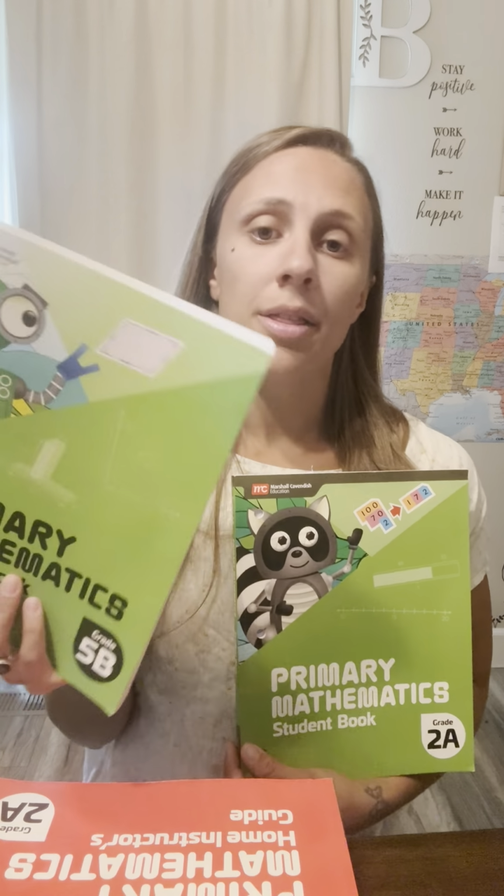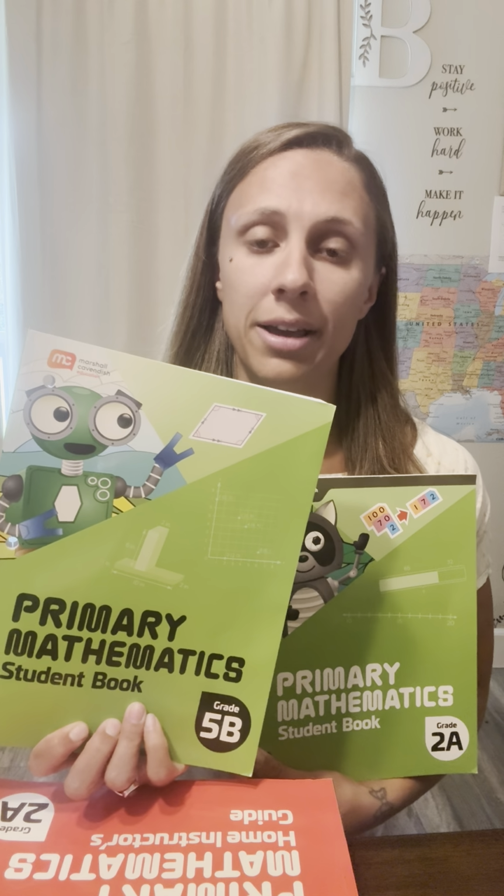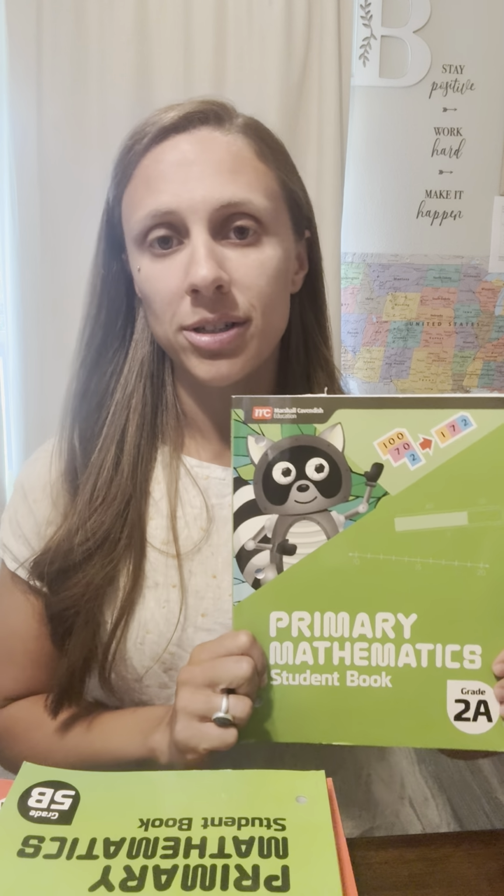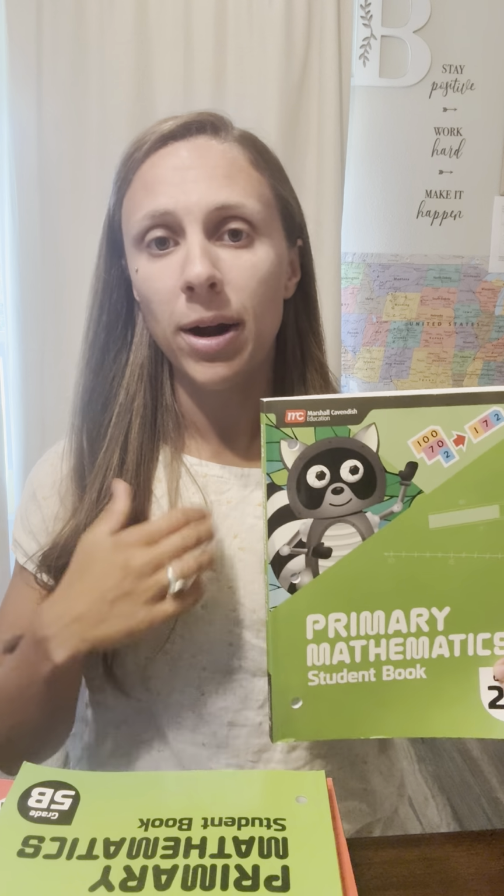So we've been using primary mathematics now for a solid year. We started off with level 1, and then we've moved halfway through level 2A, and for this we've done the full 5A as well. So we have some experience. This is a Singapore method. Singapore method is basically creating a foundation and a strong understanding of the concepts versus memorization.